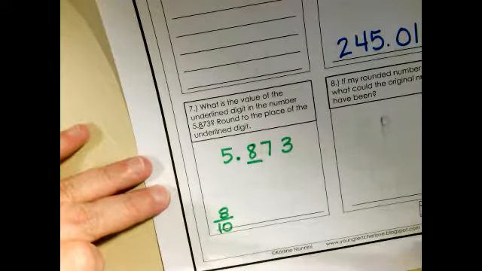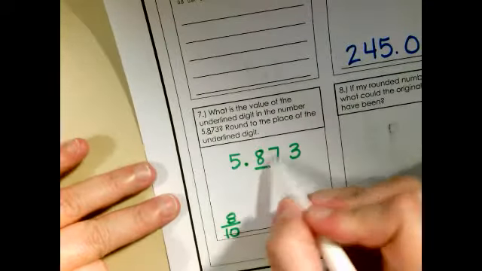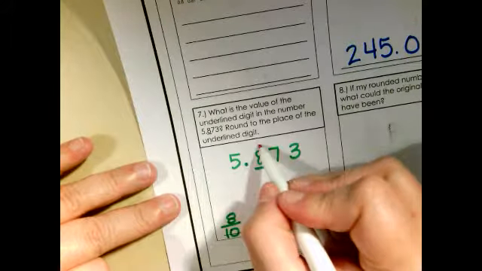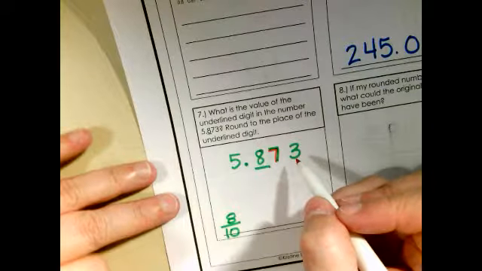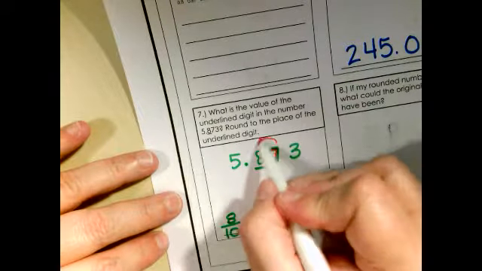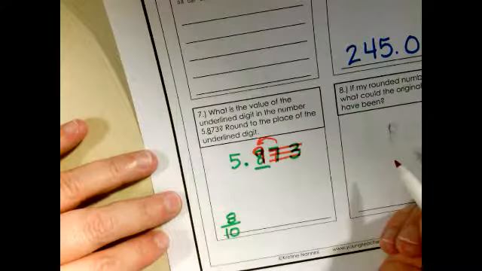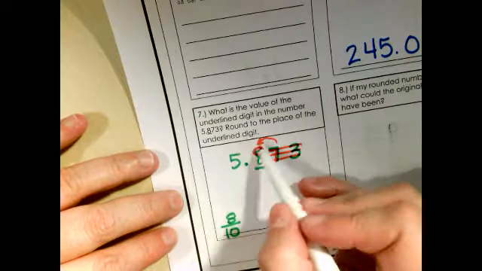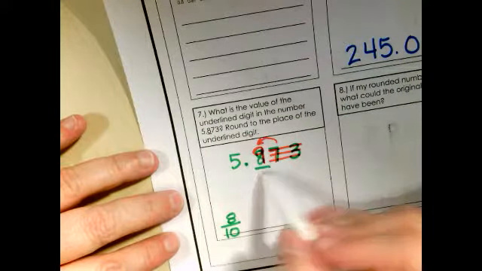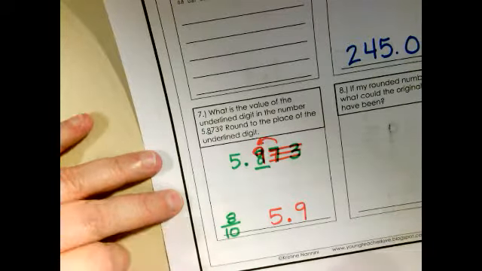Then they ask me to round. So they ask me to round to the underlined digit. So I look next door. This is a 7 over here. So 5 or more, let it soar. It tells that 8 that it should be a 9. And then everything over here gets frozen. So it said round to the place of the underlined digit. So I rounded to the tenths place. So my answer would be 5 9/10.